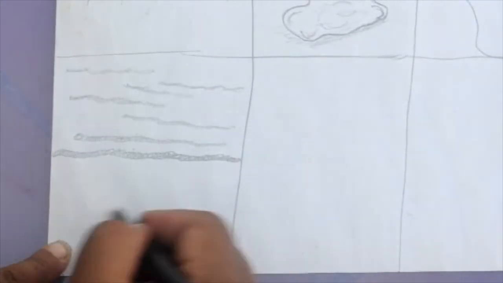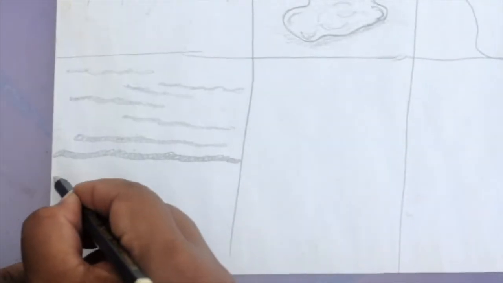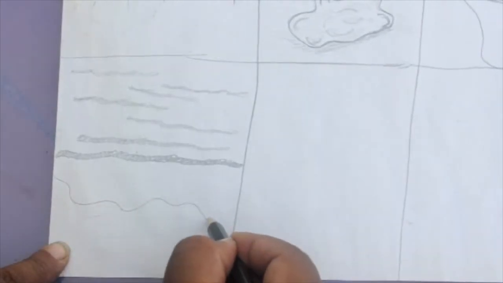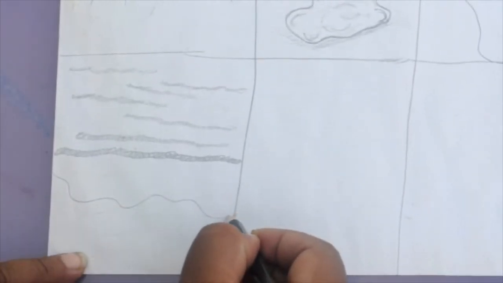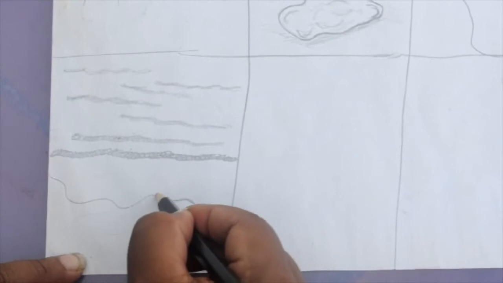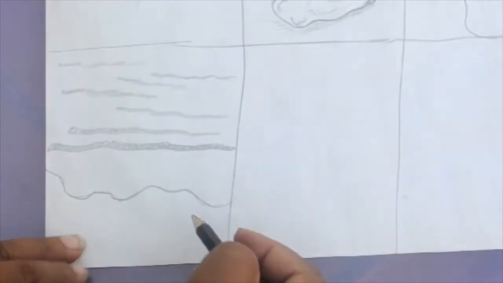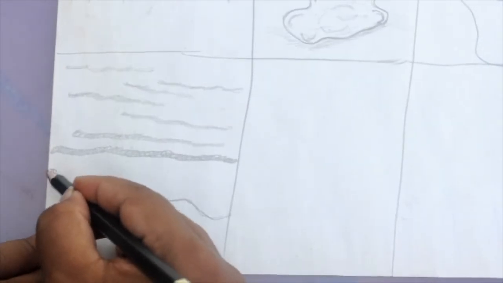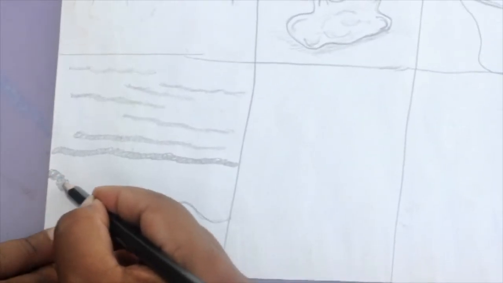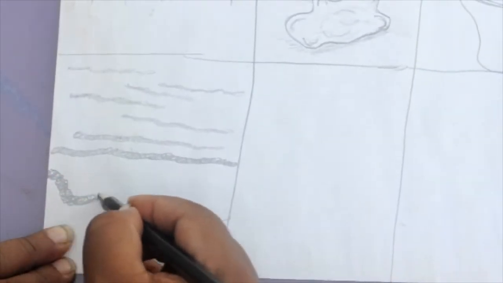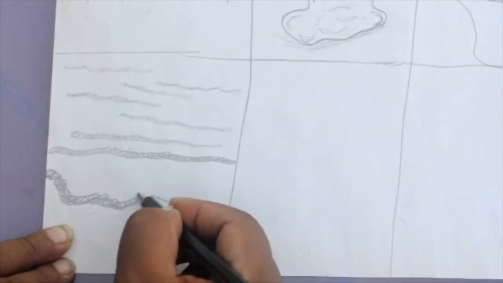And if this is going to be the beach, you can even add a random line like these, because when the water touches the land, it is not in a line anymore. And you can make this one the darkest of them all.